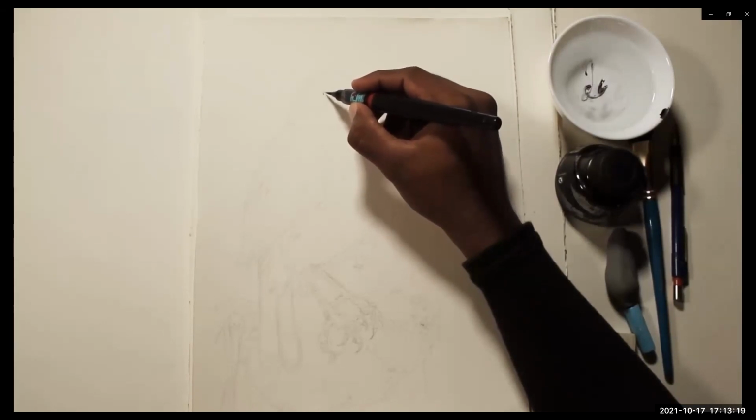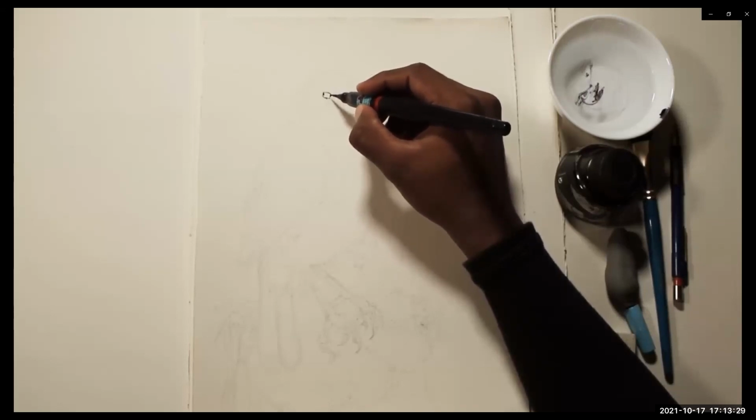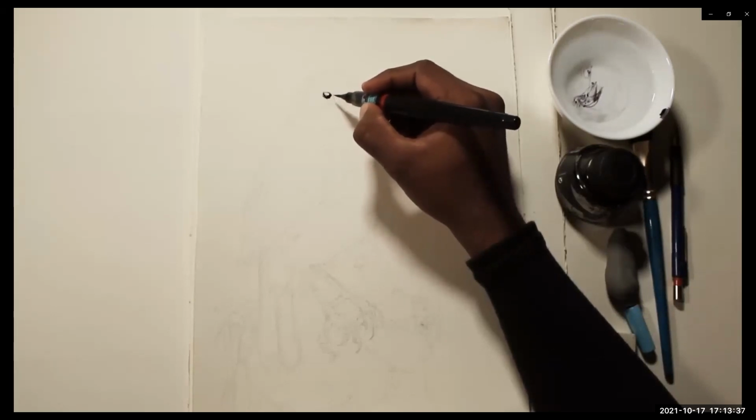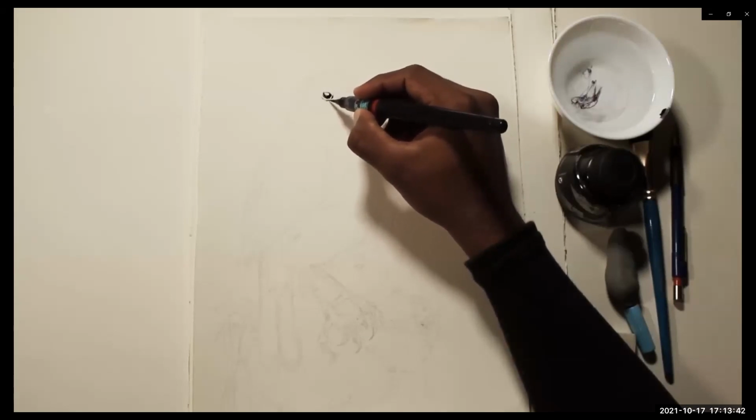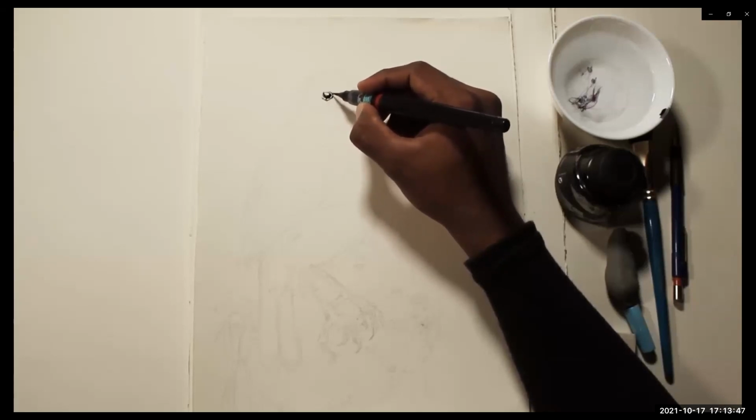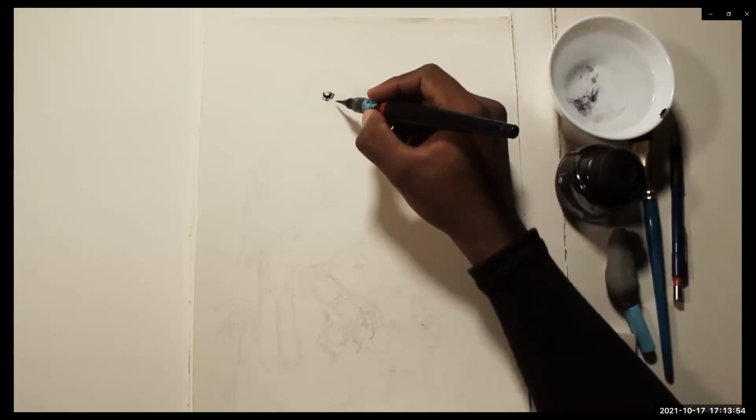So always start with the eye. So you can work with the fountain pen also, same way you can work it. So whenever you work with ink, always work from light to dark. So if you want me to pause, let me know.